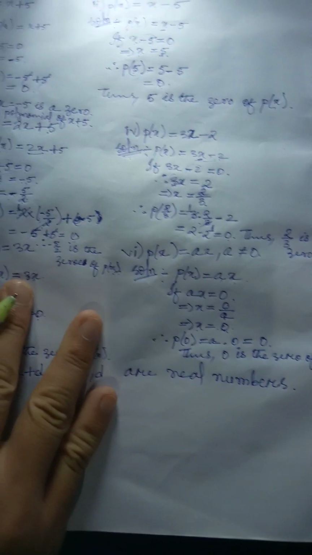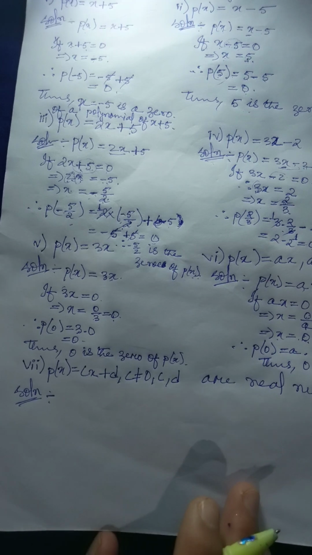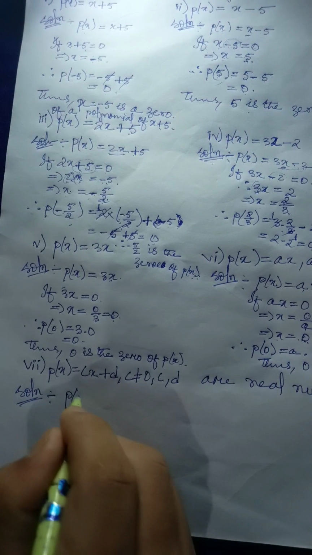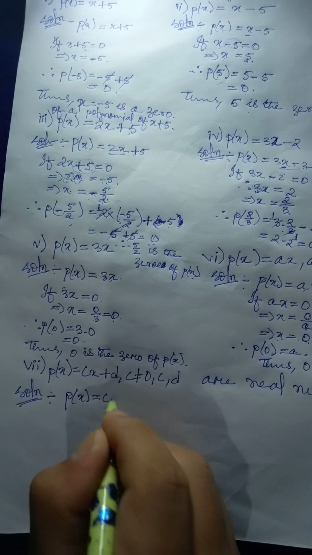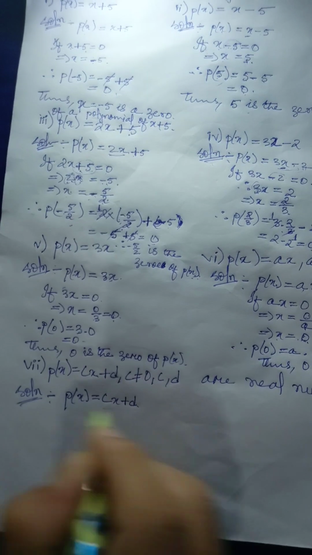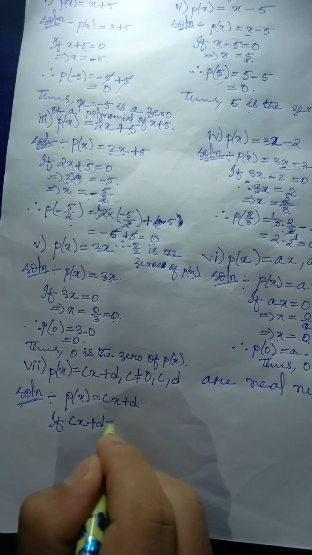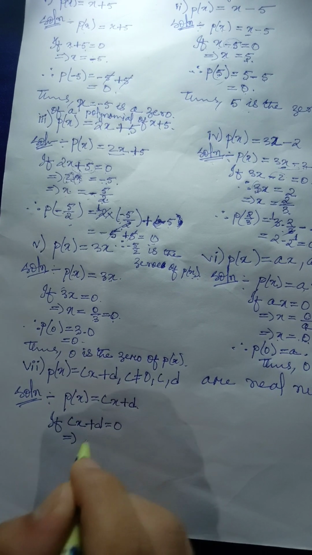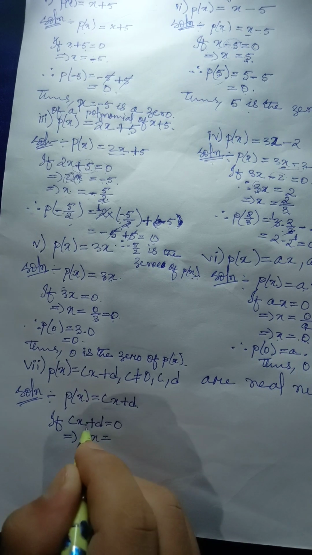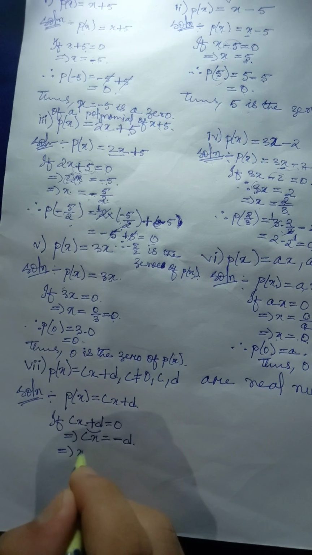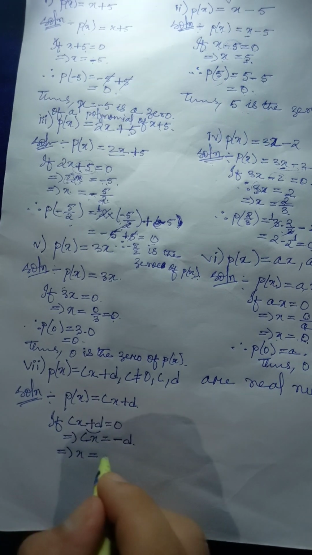If it is clear, then we will move to the next Roman number, that is the last Roman number. P of x is equal to cx plus d. Now let us assume cx plus d is equal to 0, which implies cx is equal to, if you move this plus d to the other side, it becomes minus d. If you move this c to the other side, it becomes minus d by c.